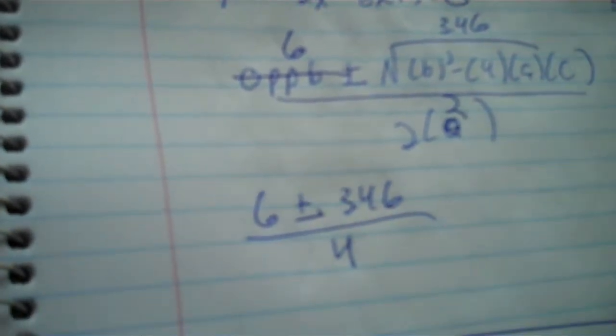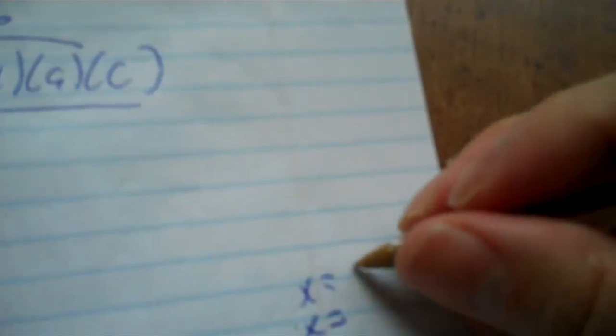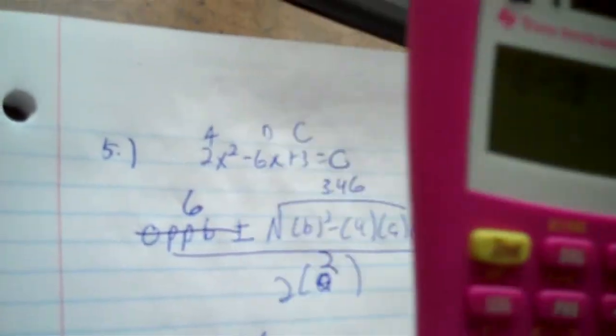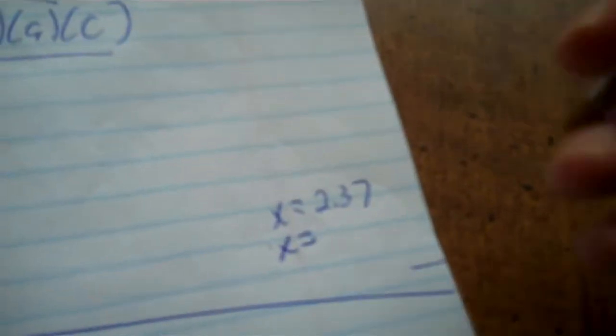So we have 6, 3.46, and 2 times 2 is 4. Okay, so I add 6 to 3.46, click equals, then divide by 4. 2.37, round to the nearest hundredth. Okay. Then 6 minus 3.46 divided by 4 is 0.64.